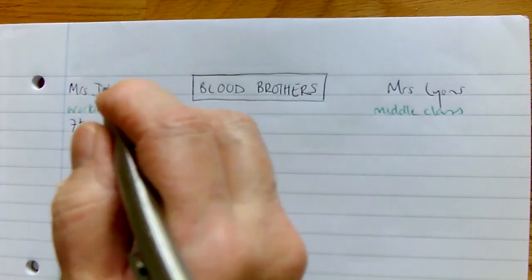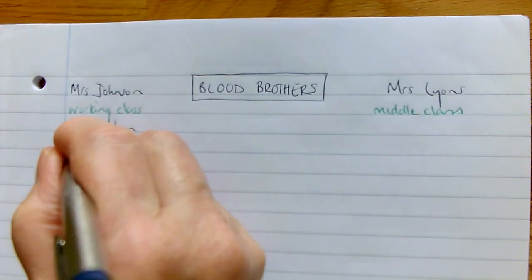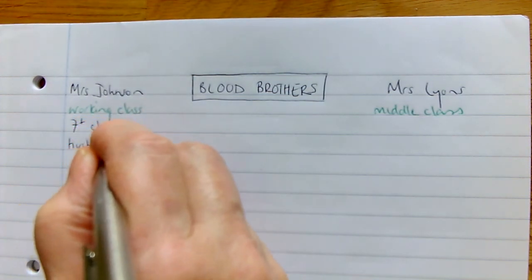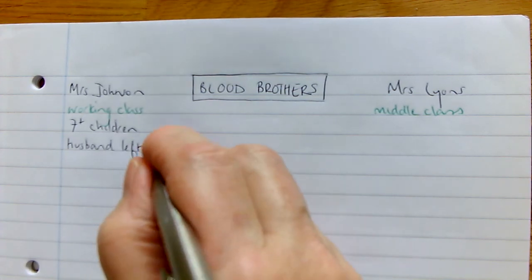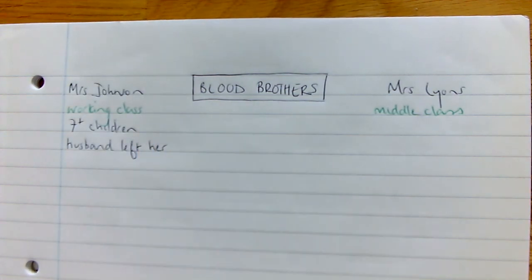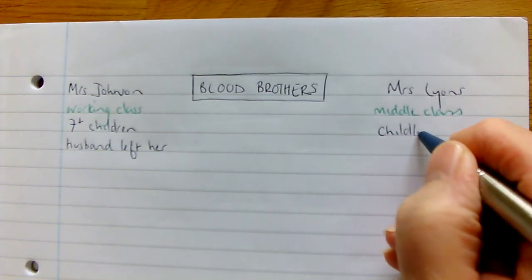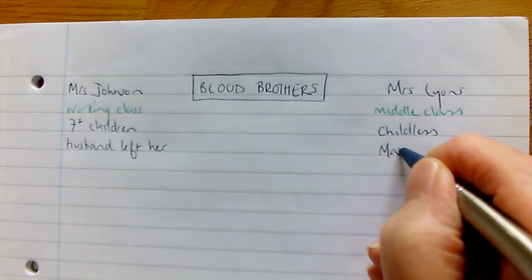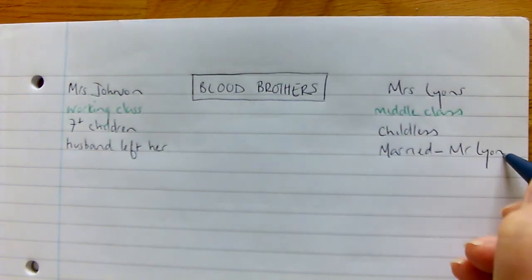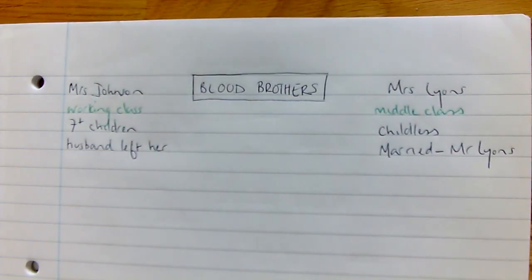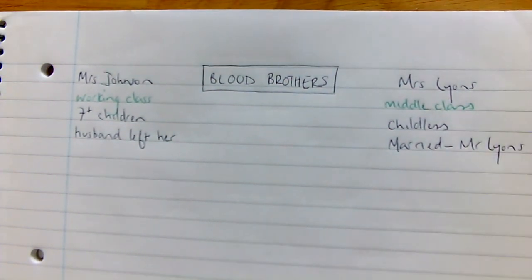Mrs. Johnson is a working class mother. She's got lots of kids. She's had more than 7 children, and because her husband left her, she is very much having to look after all of these children herself. Whereas Mrs. Lyons is childless and she's married to Mr. Lyons. And Mr. Lyons is the character we see bits of, and he is important, but he is not seen as much as the women are.